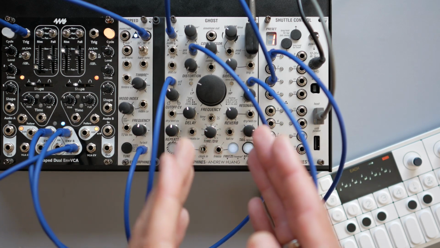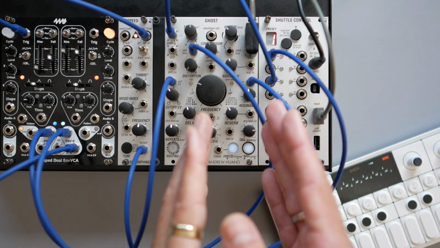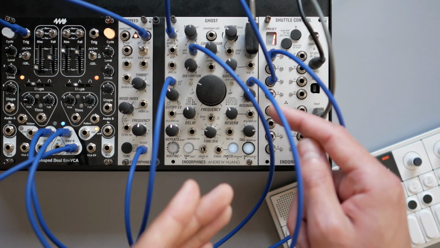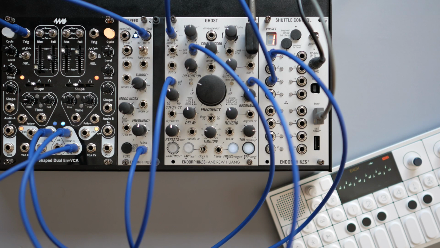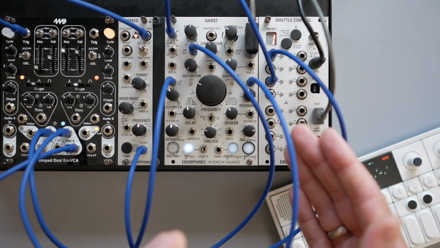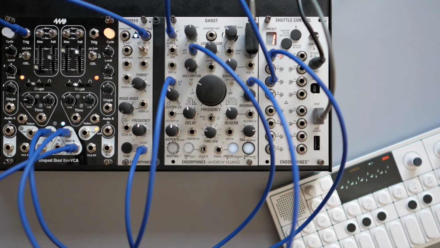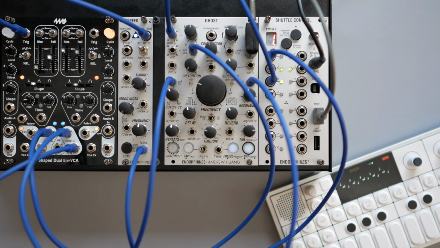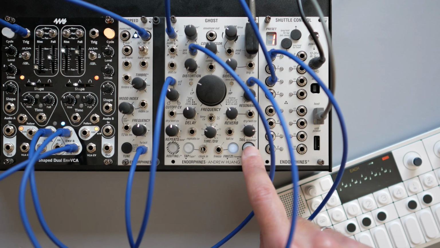I wish there was a way to decide what I actually want to modulate, either the resonance or the sample rate reduction, or maybe both of them. So that would be really cool if that could be implemented in a future firmware. I really hope so, because I would love to modulate the sample rate reduction. Let's turn this to a normal low pass filter again.